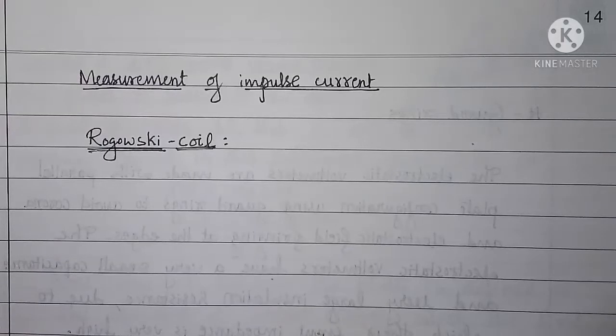Dear students, in last class we studied measurement of high voltages using spear gap instrument. In today's class, we will discuss measurement of impulse current by using Rogowski coil.